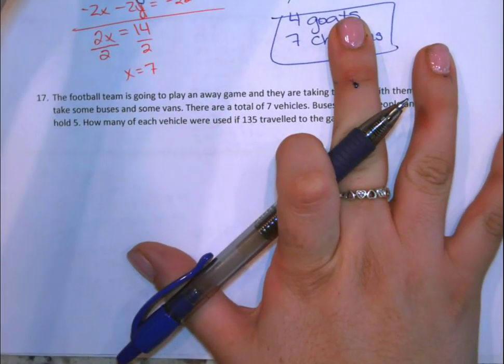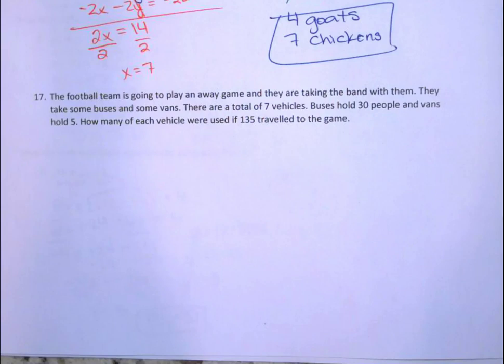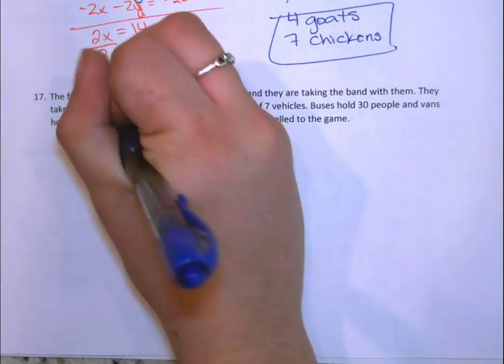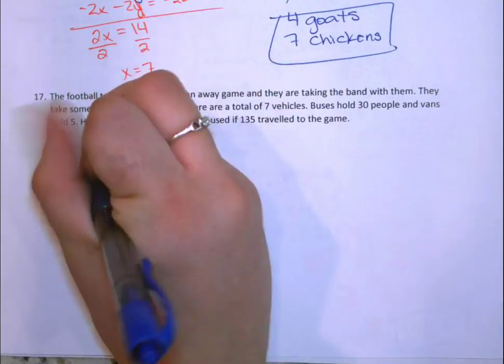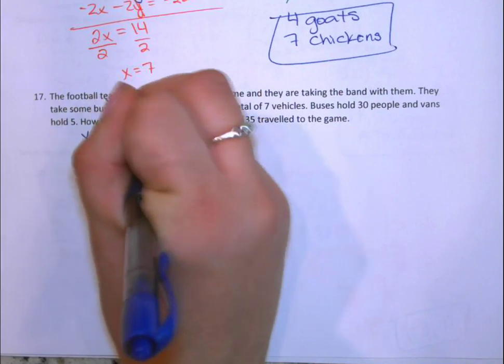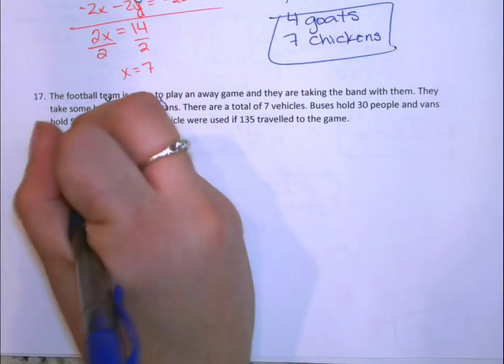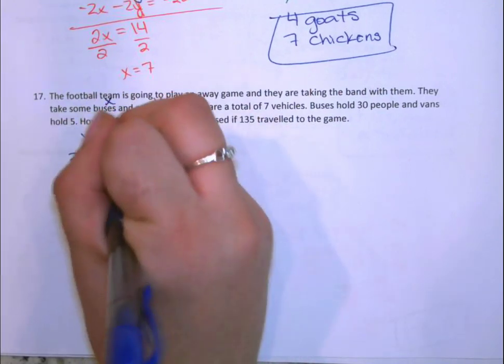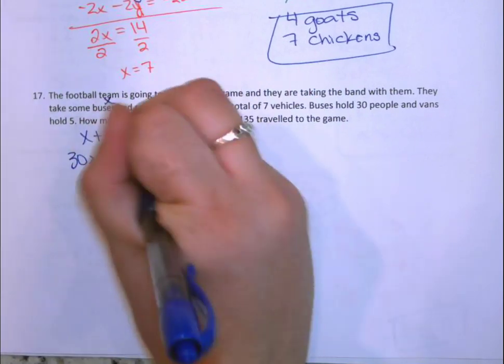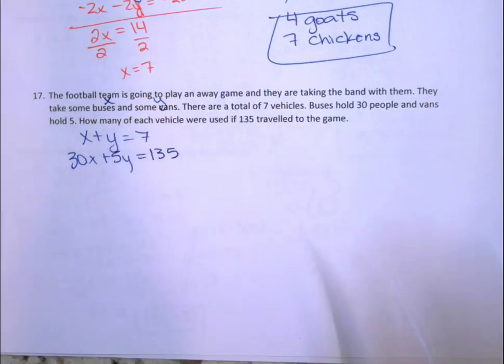Number 17 is talking about the football team traveling. They are going to take some buses and vans. And there's a total of 7 vehicles. So buses is going to be x, vans is going to be y. And then the buses hold 30 people. The vans hold 5. And there's 135 people going to this game.